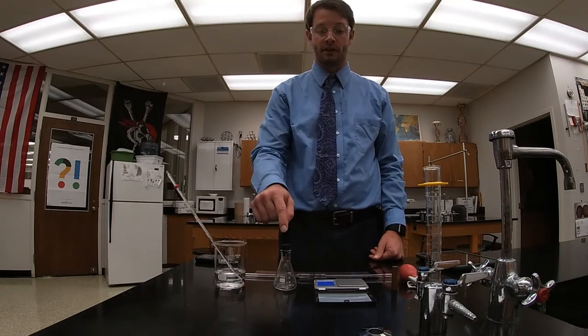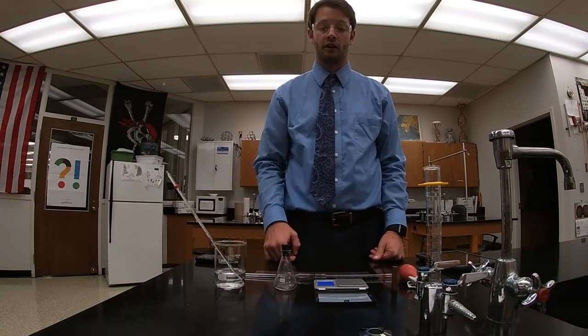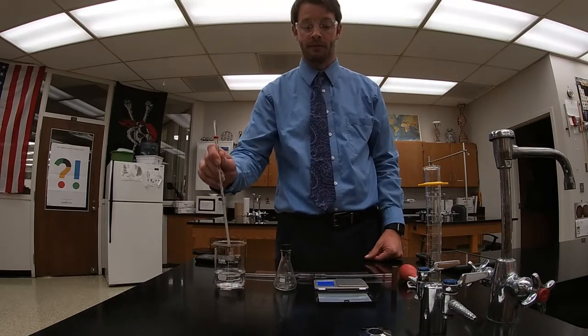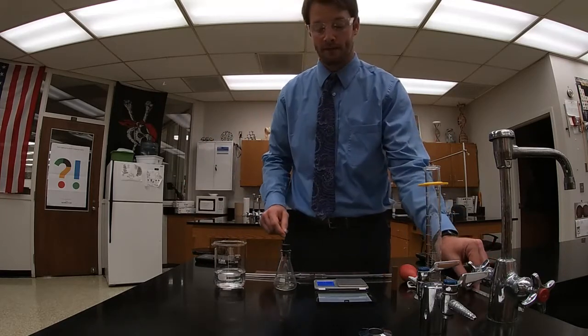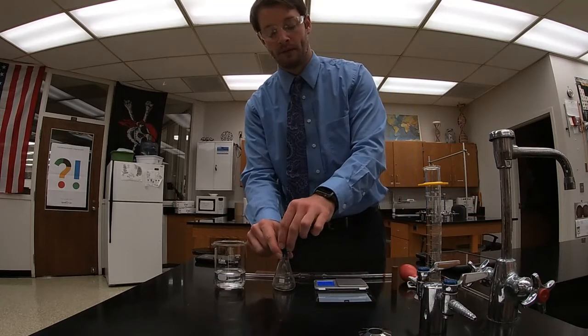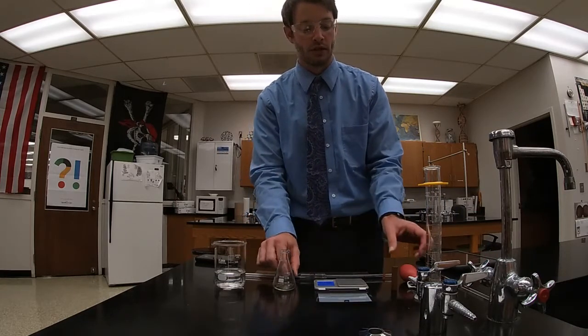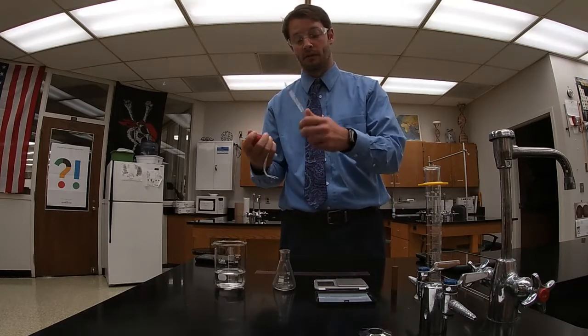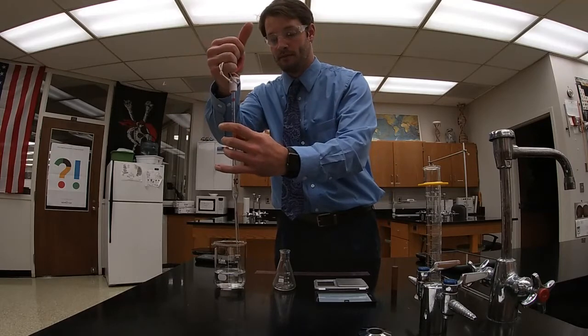We already have the starting mass for our Erlenmeyer flask, so now we want to start adding water to it. Set the thermometer aside, and we want to pipette four 10 milliliter portions of water to the flask. So I have the mass of my empty flask. Now I'm going to pipette 10 milliliters of water.